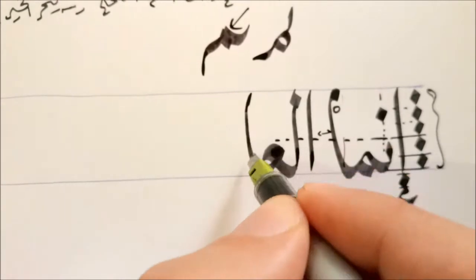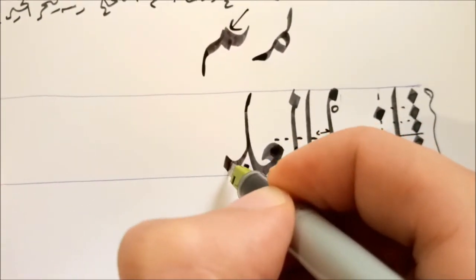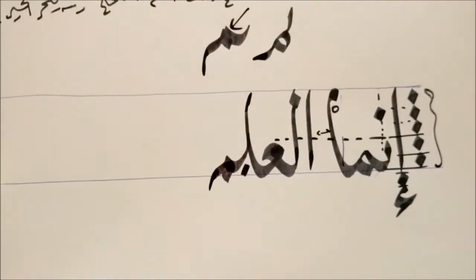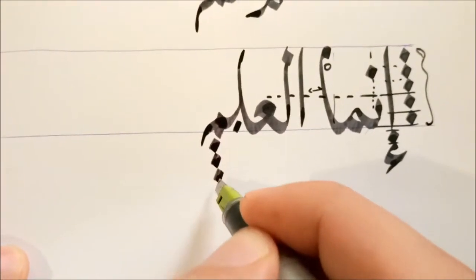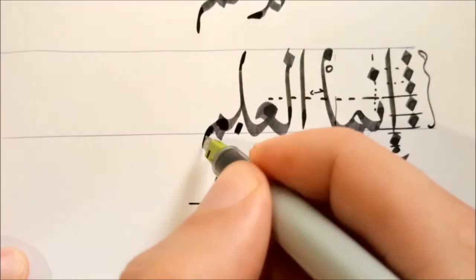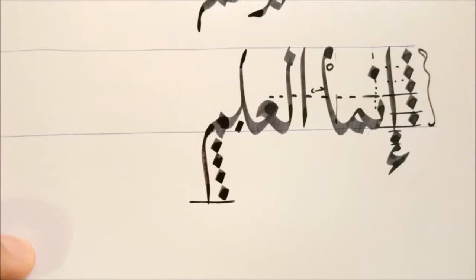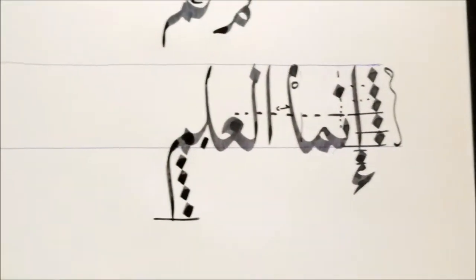Now we go down 1 point here, we break up, down, then we stop here. The maximum drop for this mim would be 4 points. This is the new maximum drop that we have for this script, for this writing. إنما العلم. Here we've finished the first 2 words.